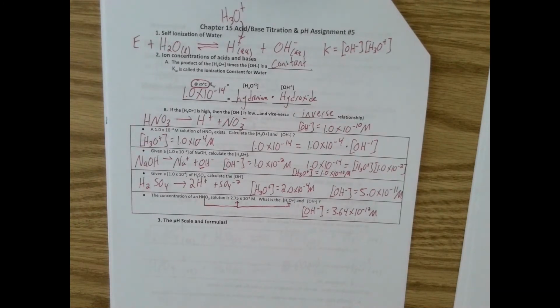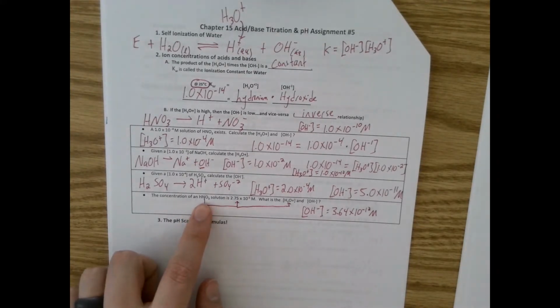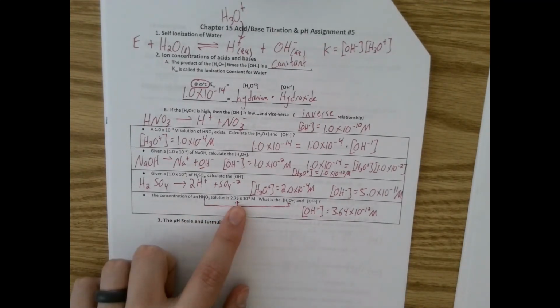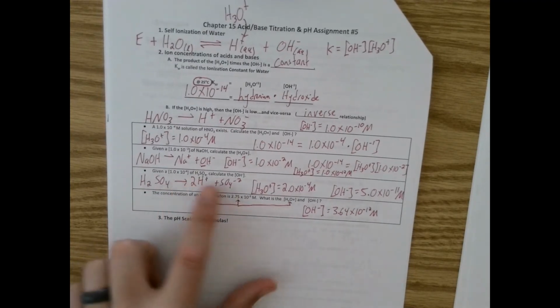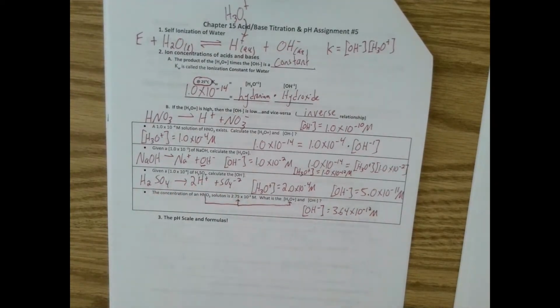Yes? So the hydronium is like double of the original? No, because HNO3 only makes 1 H. So it's just the same as the given number. It was doubled here because H2SO4 has 2 hydrogens to donate.